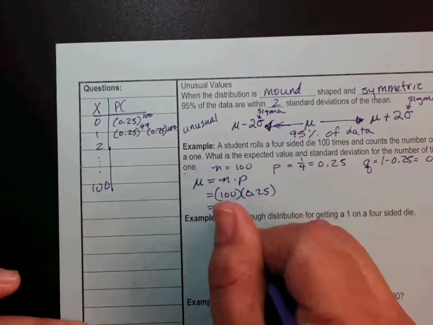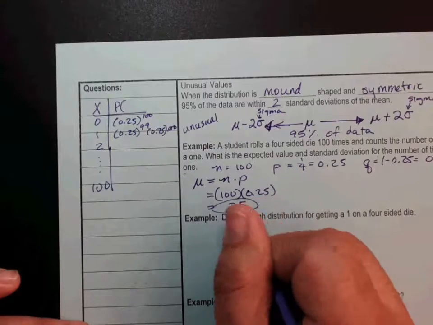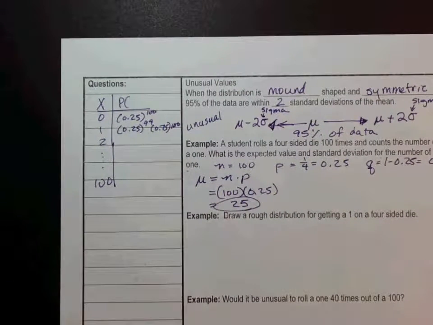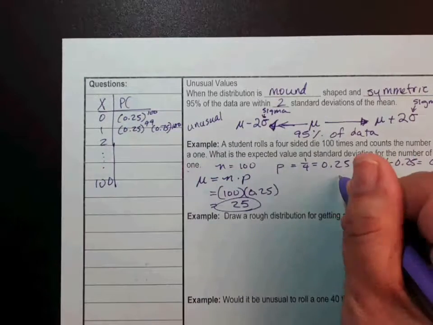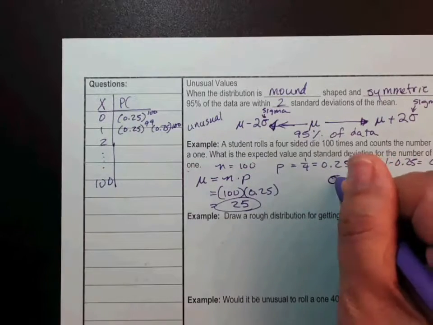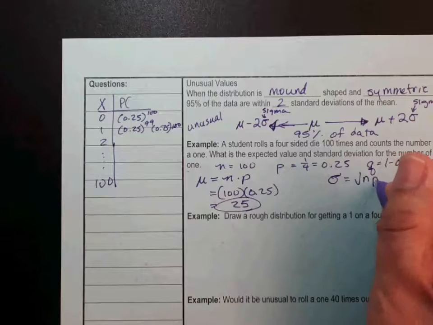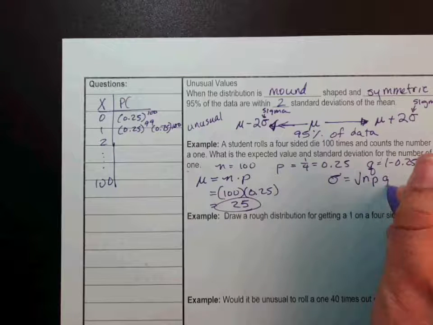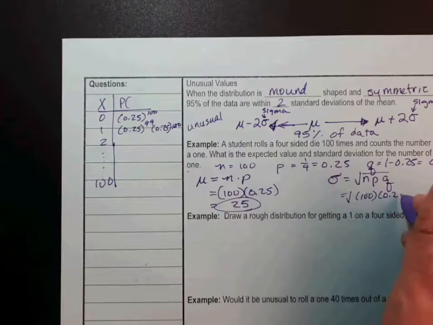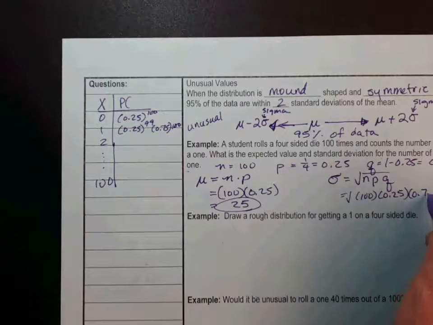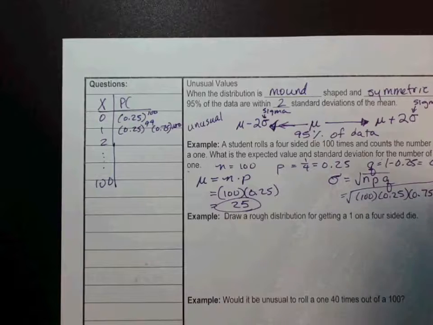So I expect 25 ones, which on a 4-sided die, that makes sense. The harder part is the standard deviation, because that's where we really needed the calculator. But luckily, we have this nice, beautiful formula, square root of npq, square root of 100 times 0.25 times 0.75, or about 4.33.